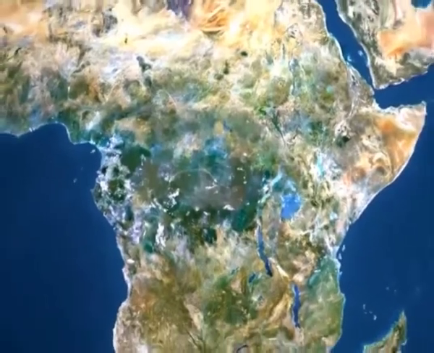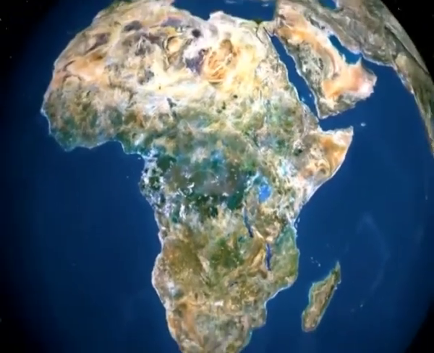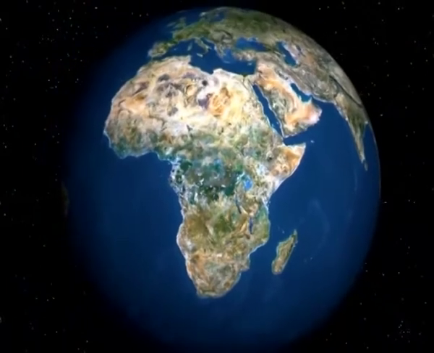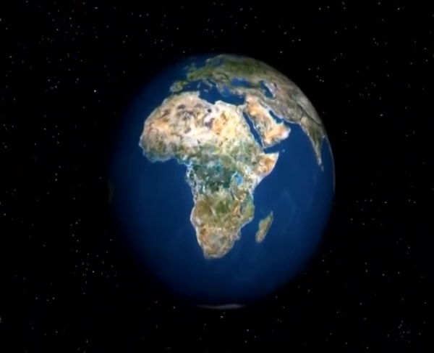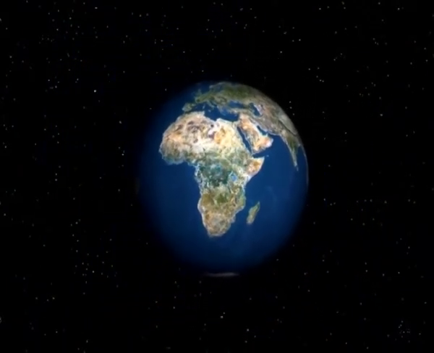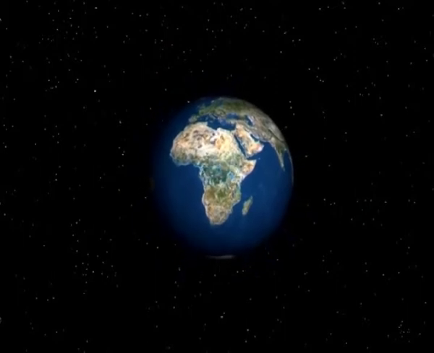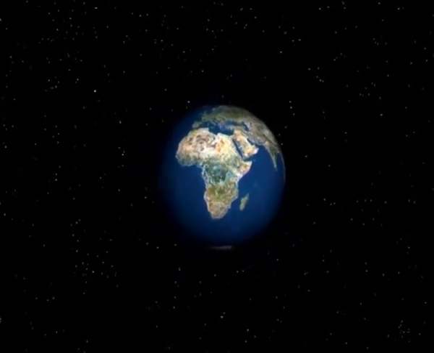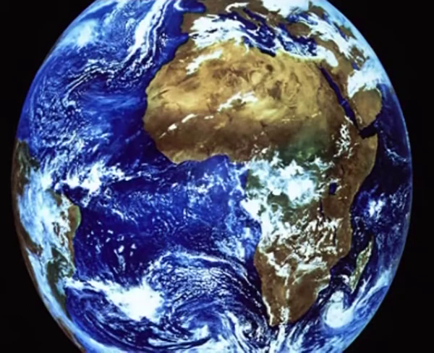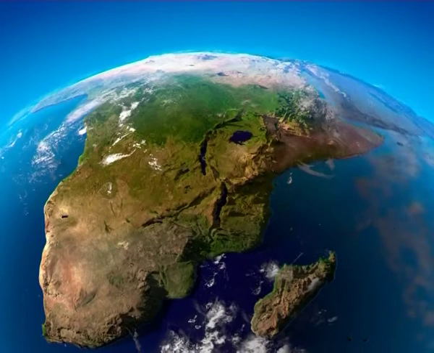Africa is surrounded by water. To the west is the Atlantic Ocean. To the east is the Indian Ocean. The northern side of the continent is bordered by the Mediterranean Sea and the Red Sea. There are 6 countries in Africa that are islands, including Madagascar, a large island to the southeast.